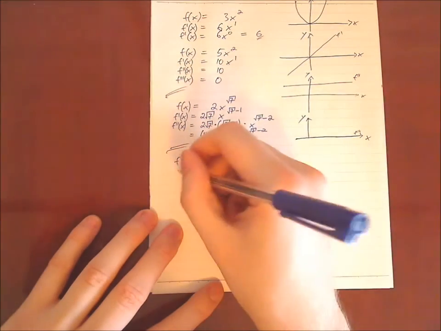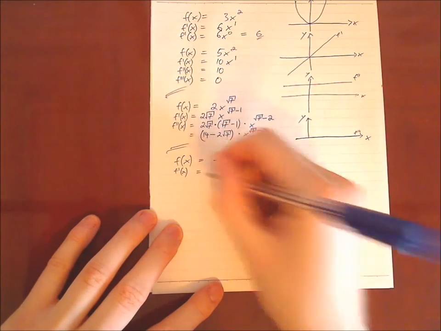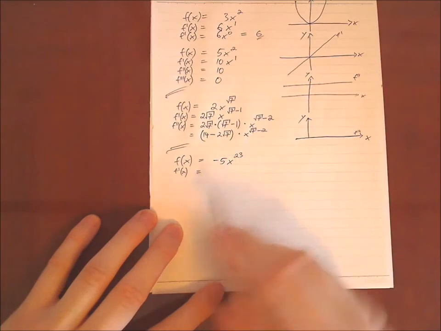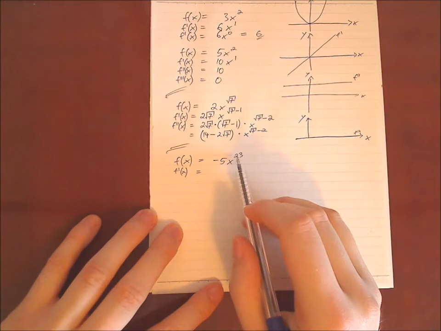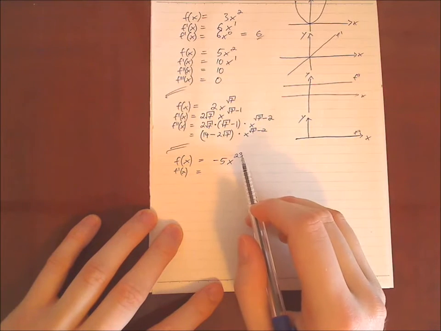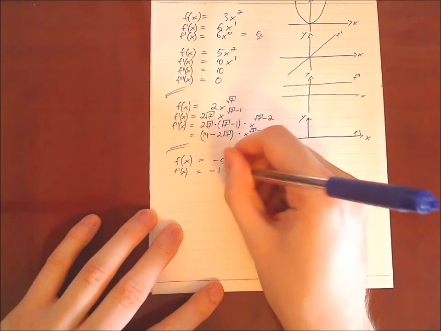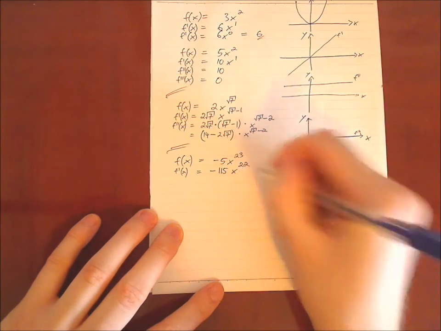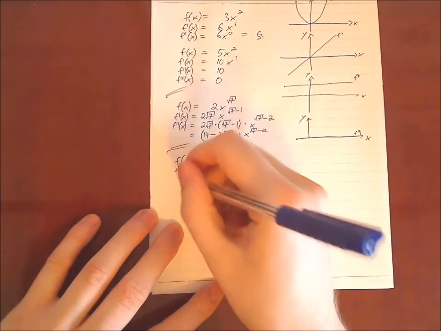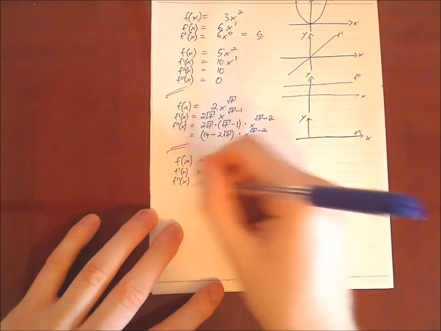And the way it works, just as before, we multiply minus 5 with the power. So in this case, 5 times 20 we know is 100, 5 times 3 is 15, so it's minus 115. x reduced by 1 is x to the power of 22. Then we can differentiate again.